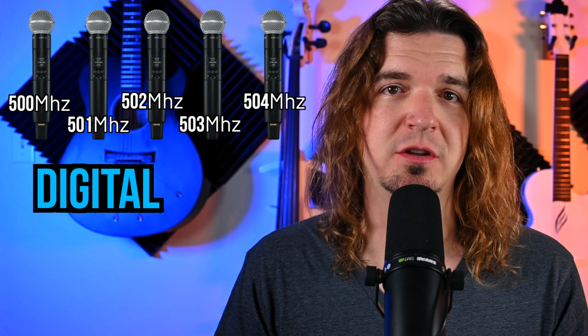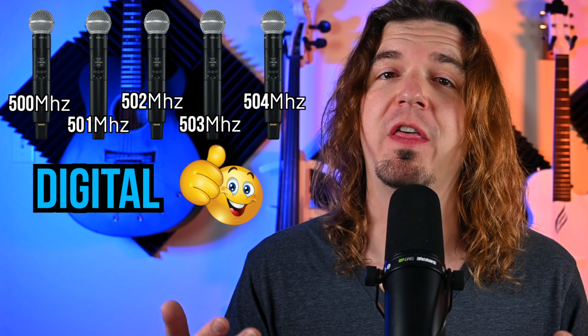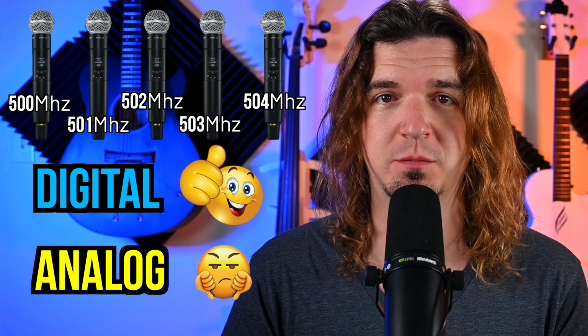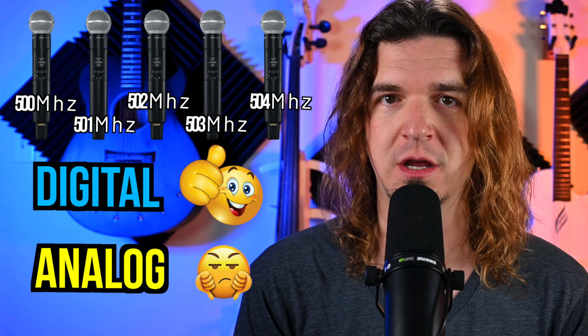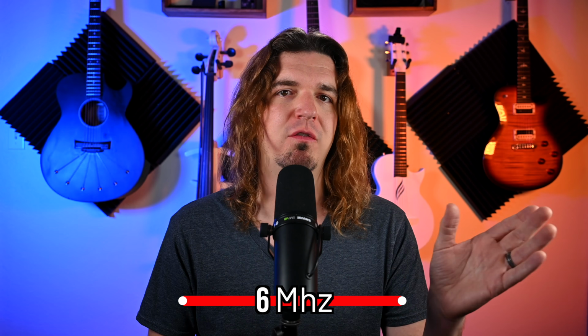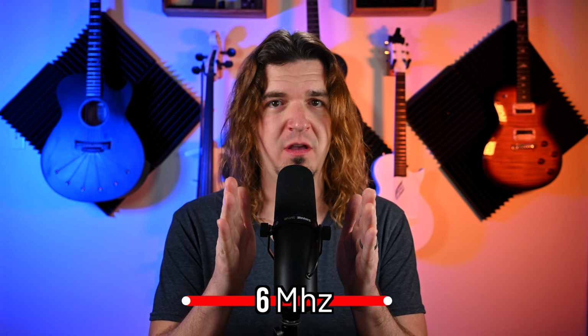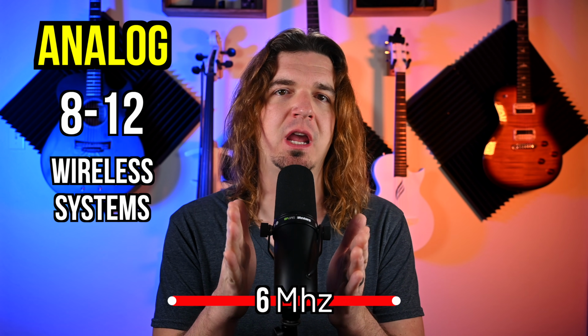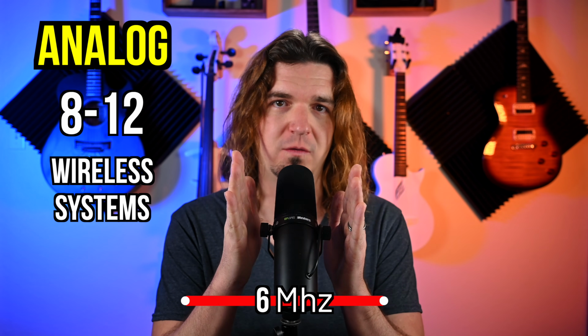With a digital system, you can do this. With an analog system, you cannot do that, and you're actually going to run into a ton of problems if you start stacking them because of the intermodulation. Every system is going to be a little bit different, but within a 6 megahertz tuning bandwidth, so let's say 470 to 476 or 500 to 506, for the most part, you can get 8 to 10 analog systems in this frequency range.